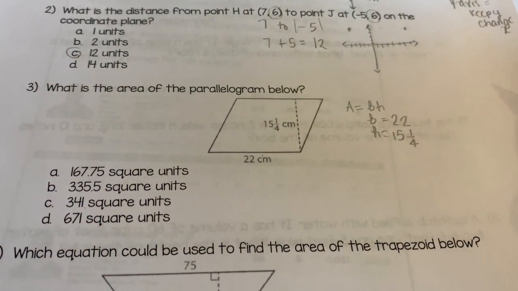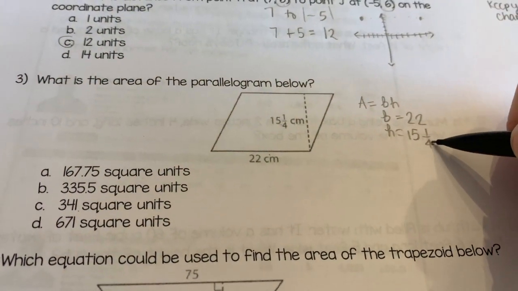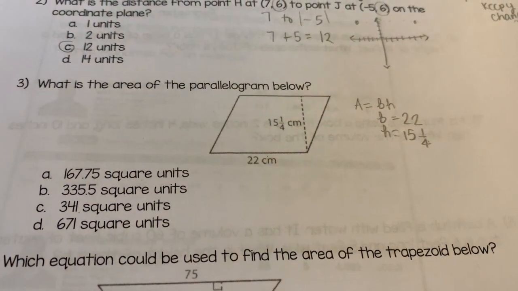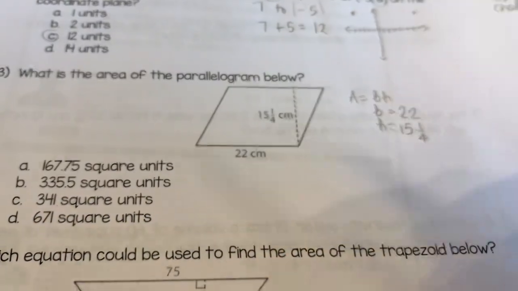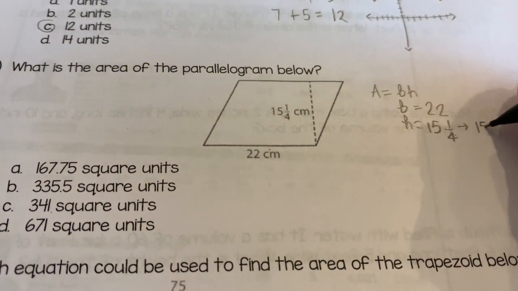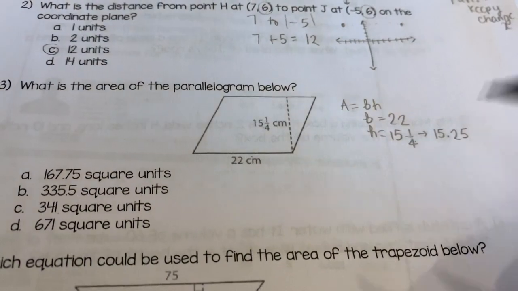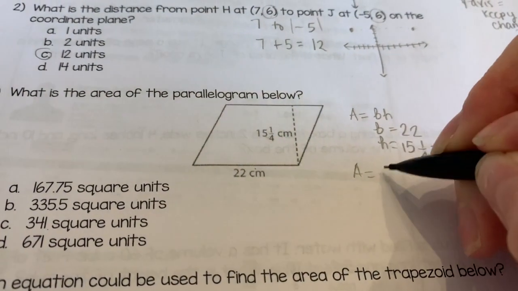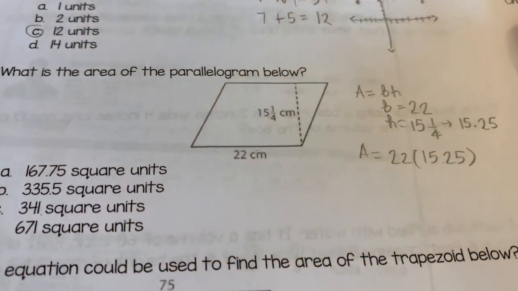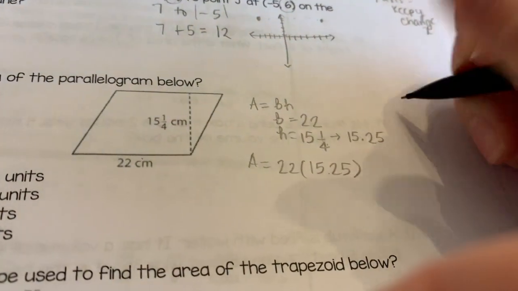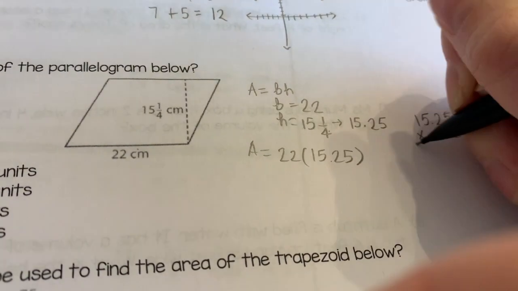15 1/4. Okay? You notice that the answers are written as decimals, so it's up to you if you want to solve this as mixed numbers or decimals, but if your answer is a decimal, then you should probably just write this as a decimal. Remember, a quarter is 0.25. So base times height, we're doing 22 times 15.25. Okay, so we're just going to take it off to the side and multiply and see what we get.